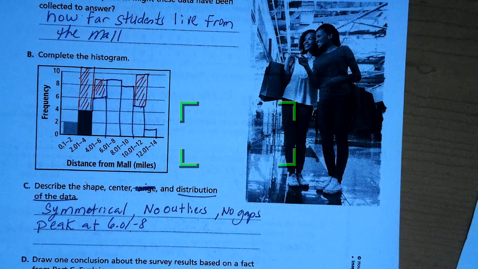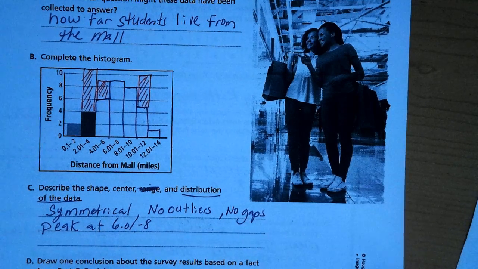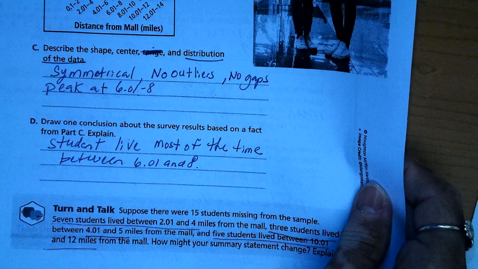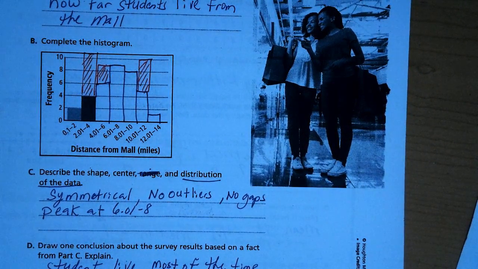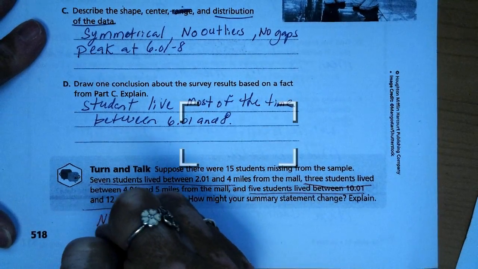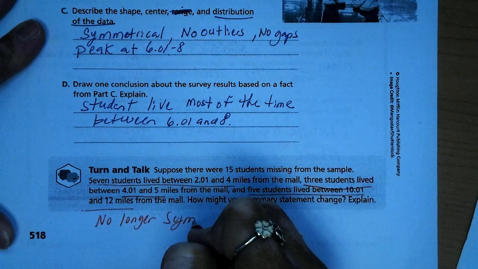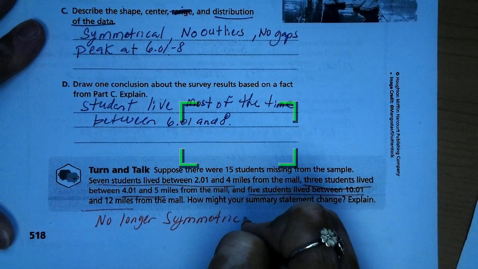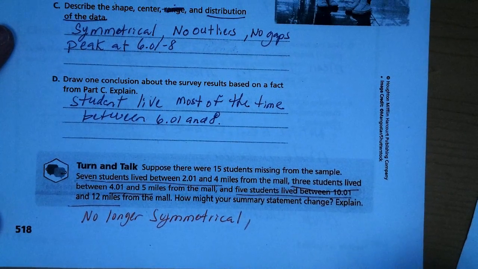All right, so looking at our new frequency table or our histogram, what happened? A lot of numbers changed. Yep. So is it still symmetrical? No. So we're going to put no longer symmetrical. Different peak and different cluster.